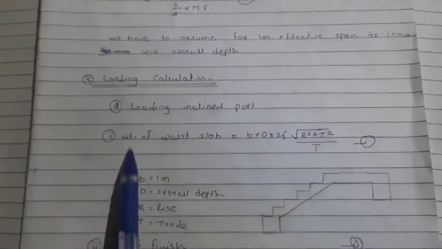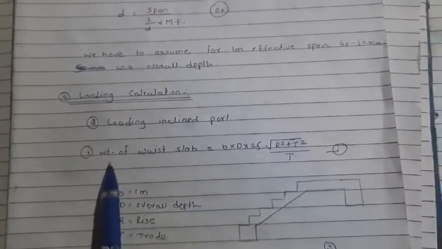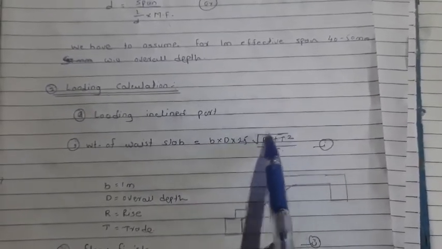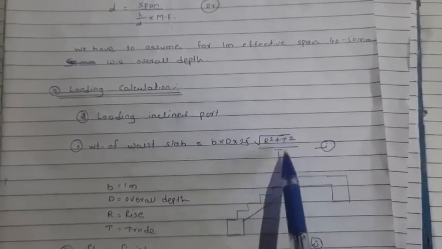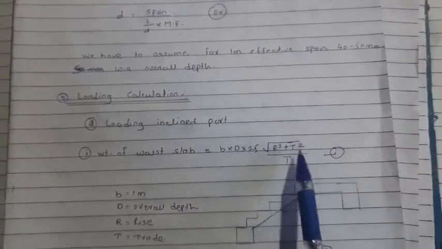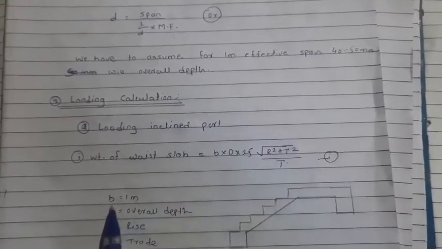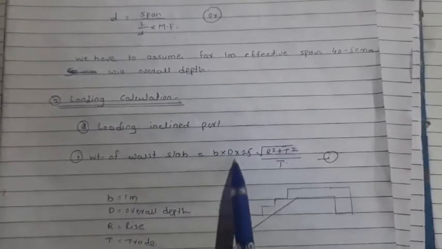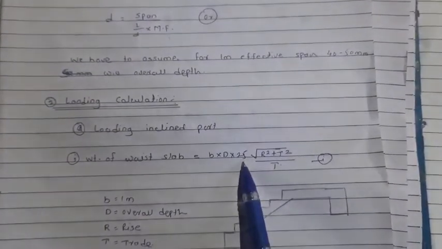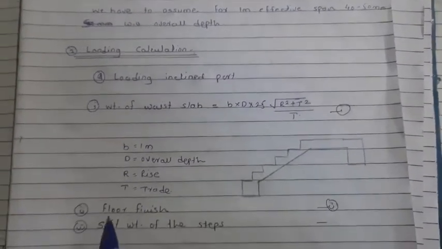So first will be the self weight of the waist slab. The self weight of the waist slab will be given as B D 25 into under root of R square plus T square divided by T. Now R is nothing but your rise and T is nothing but your tread of the staircase. Generally we are considering B as 1 meter, and this D will be the overall depth of the slab, and this 25 will be the unit weight of the slab.